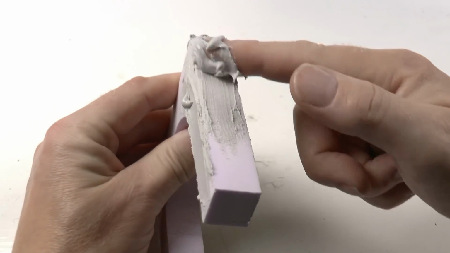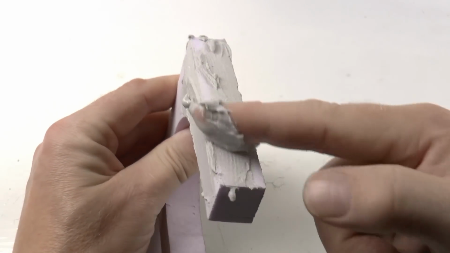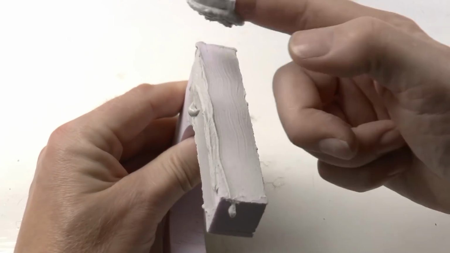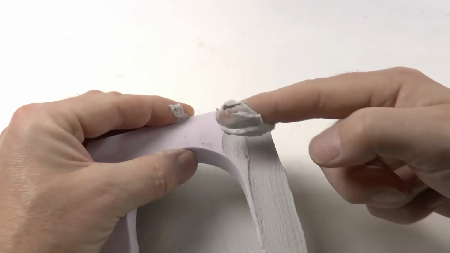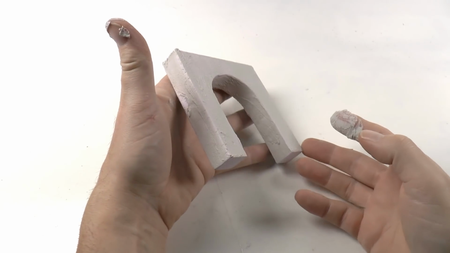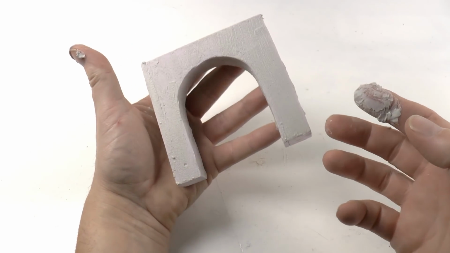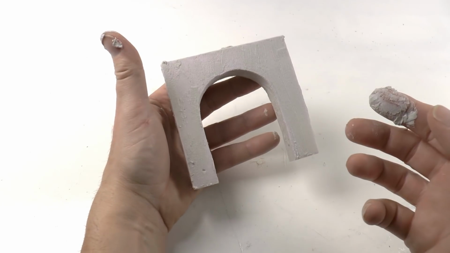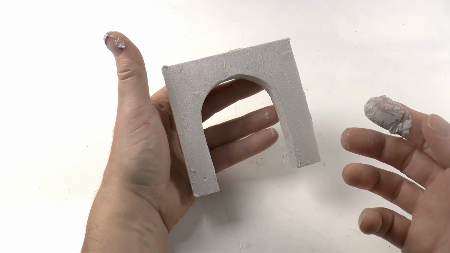I do this with a finger here. Look out, if you're using a putty which is corrosive, you must use gloves. Once we've got all of the surfaces covered, we can leave this portal to dry for a few hours before we get started on the sanding.